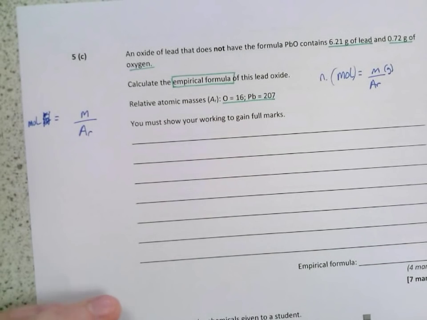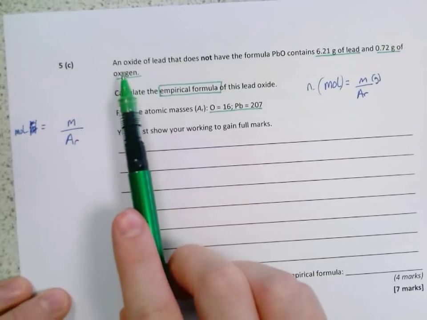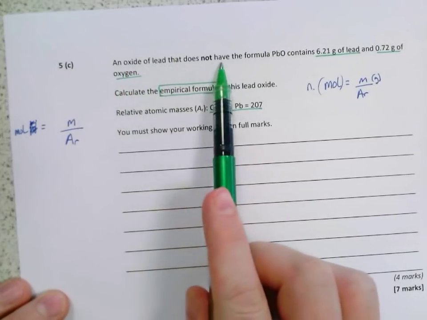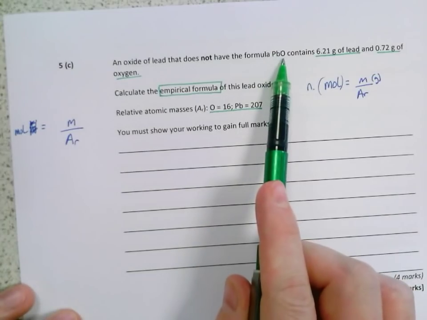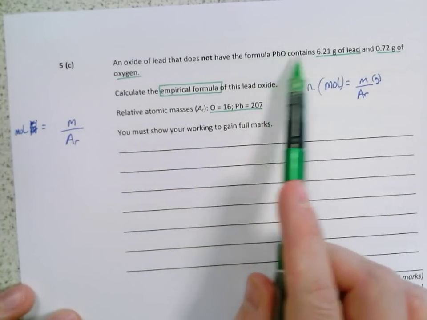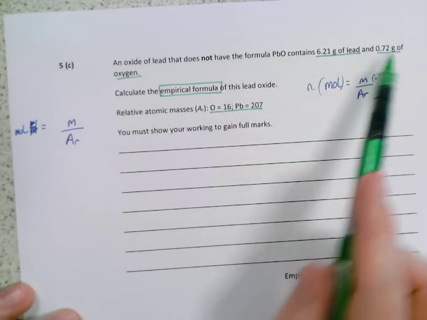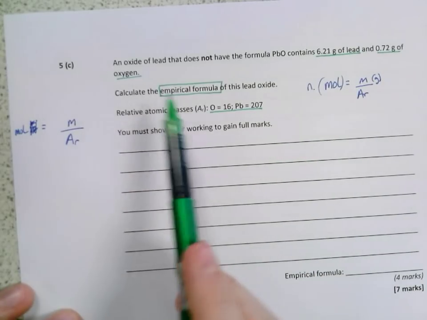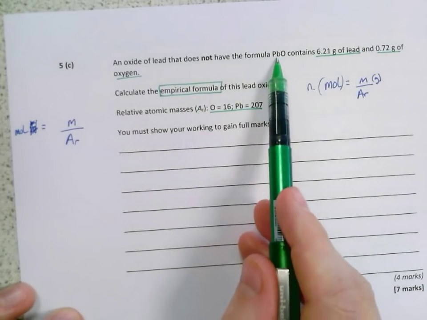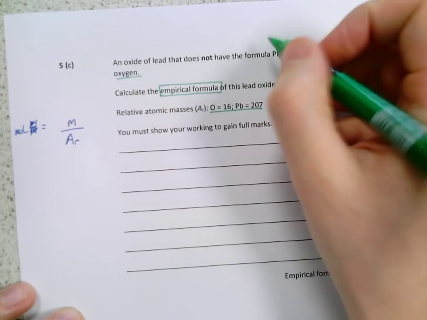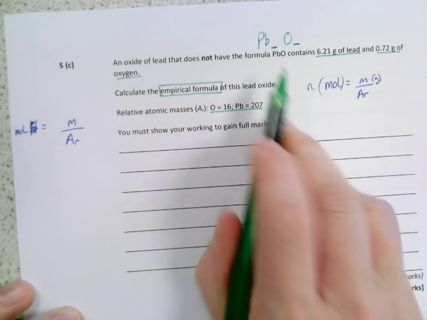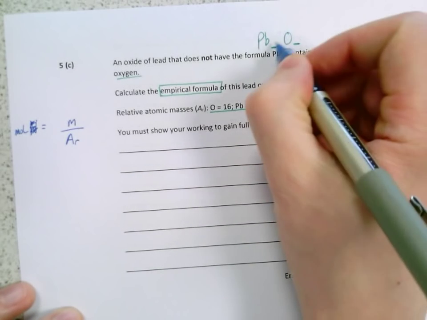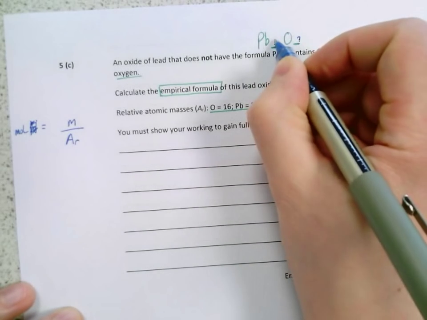Right then, more maths. Here we go. This is where it gets fun. An oxide of lead that does not have the formula PbO, so we know it's got lead and we know it's got oxygen, but that's not the formula, contains 6.21 grams of lead and 0.72 grams of oxygen. Calculate the formula. So it's going to be Pb something, O something. Right? It's not PbO. We need to work out what these two numbers are.